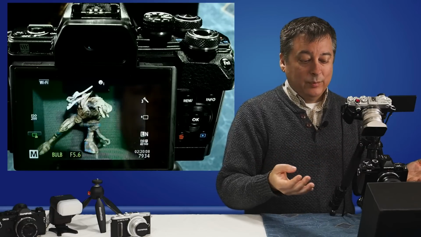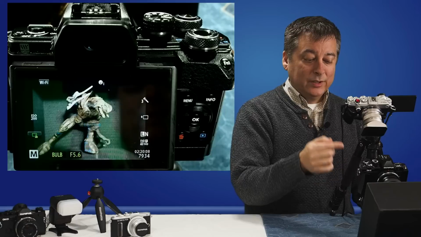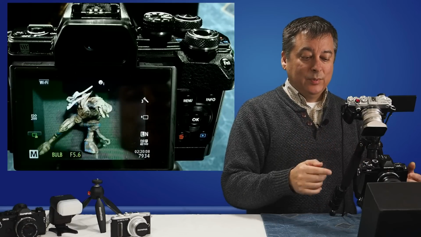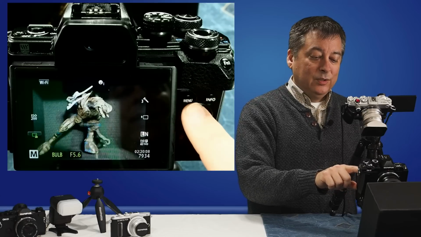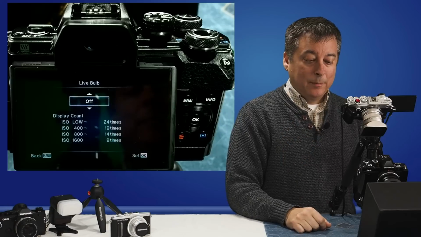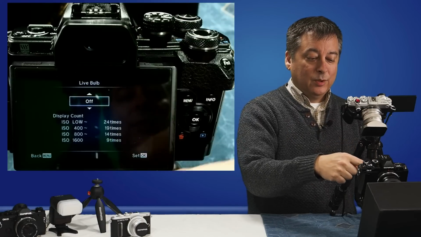I'm not going to hold it down for a minute, but let's go into live bulb. To go into live bulb mode, it's in the menu system, but fortunately Olympus said if you push the menu button while you're in bulb mode, it'll jump right to that specific menu item. Okay, so now we're in the live bulb menu.